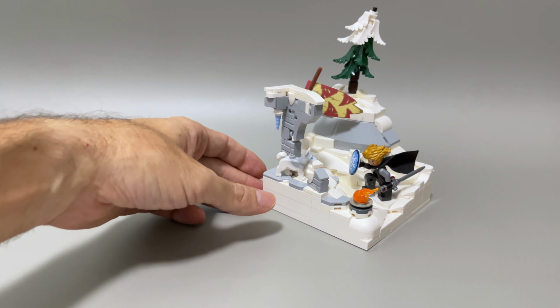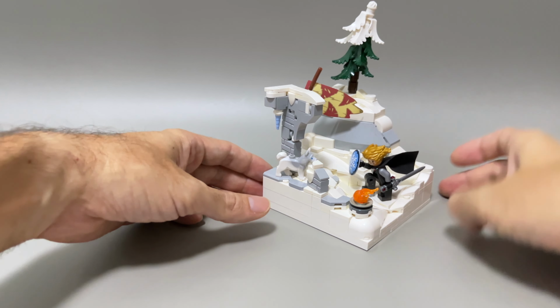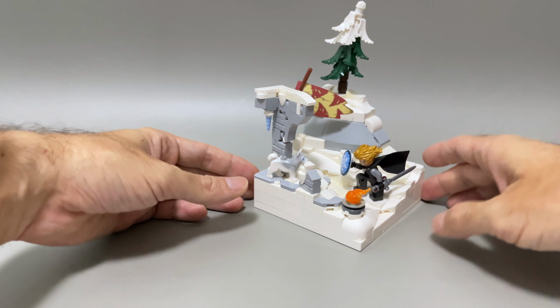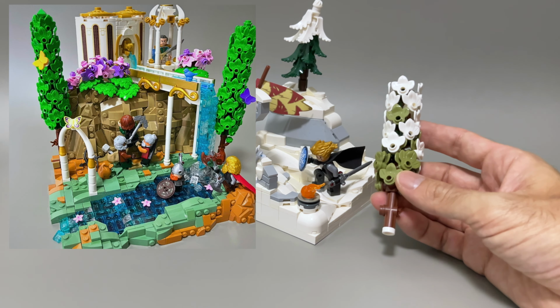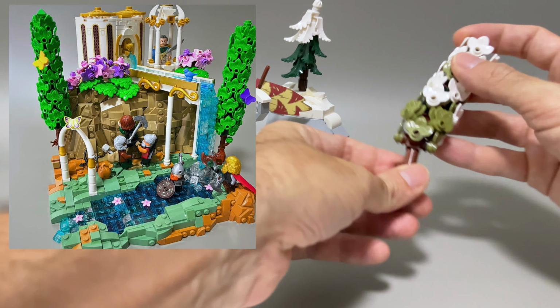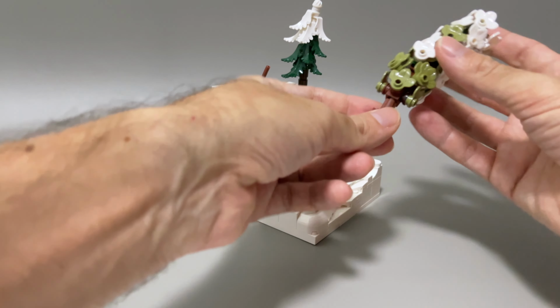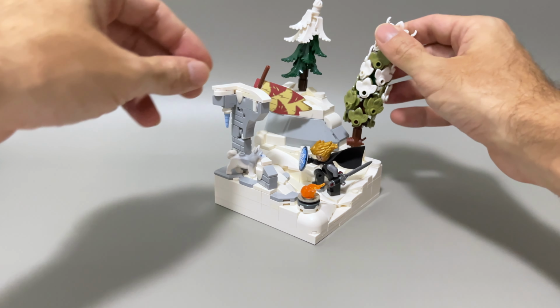On top, here I don't have the connection, but I'm just going to put something in white there to close the top. Over here, I'm planning to add another tree, and here I'm using the same technique that I used, if you remember, in the elves against dwarves build, a little bit smaller with some snow as well. And again, here I'm running this flex tube in the middle so that we can make this flex towards the right to again create this wind effect.